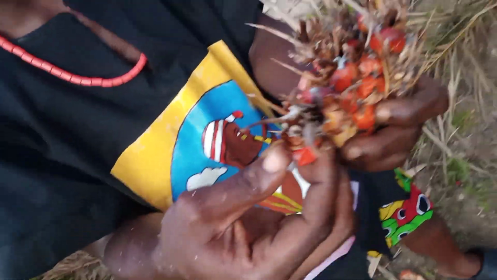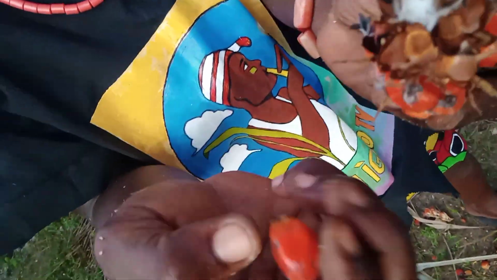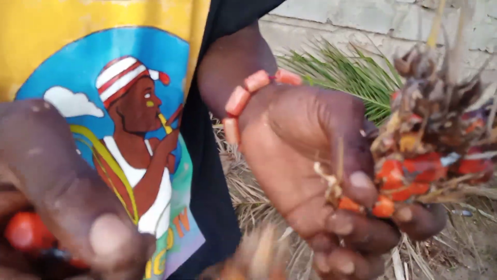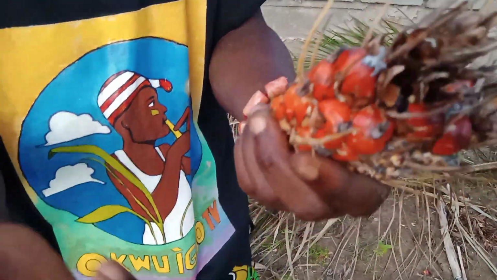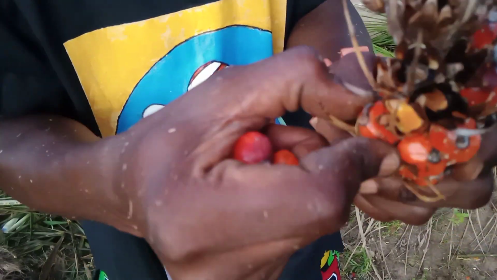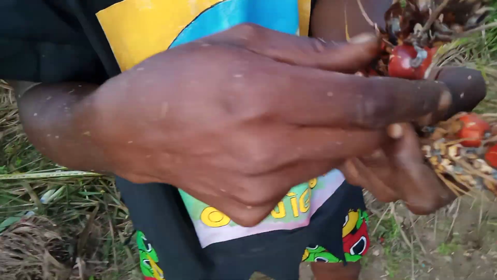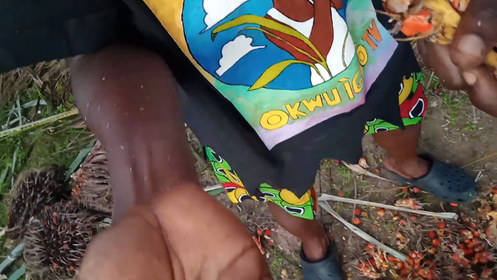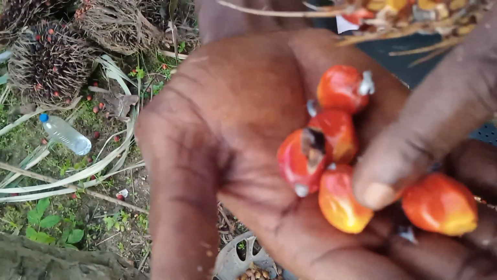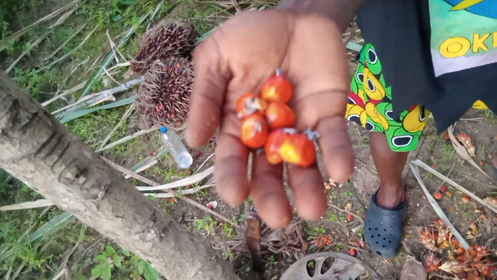This is palm fruits. Can you see me bringing them out one by one? Palm fruits. I have 3. How many do we have here? We have 6 here with me.